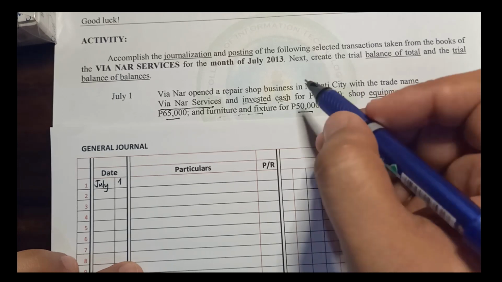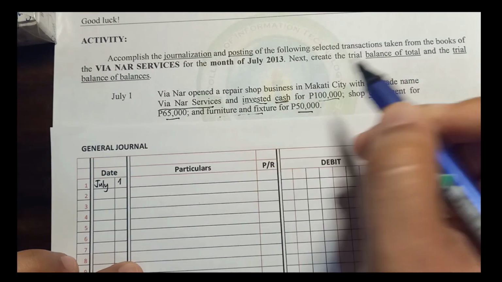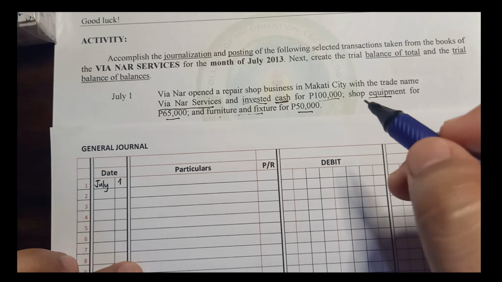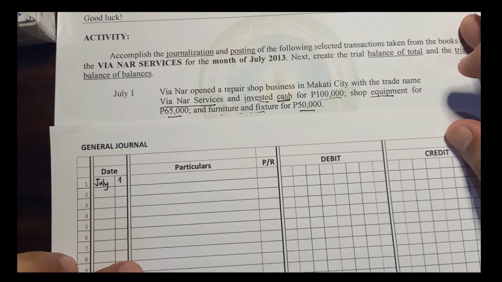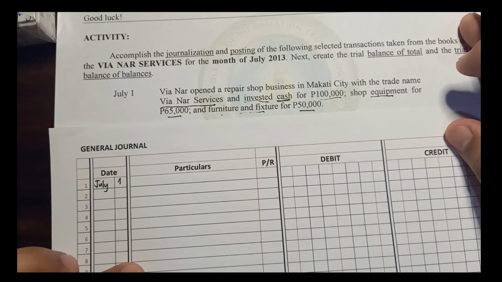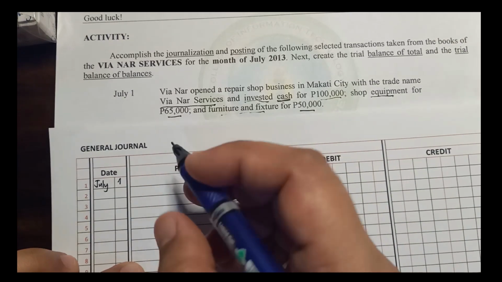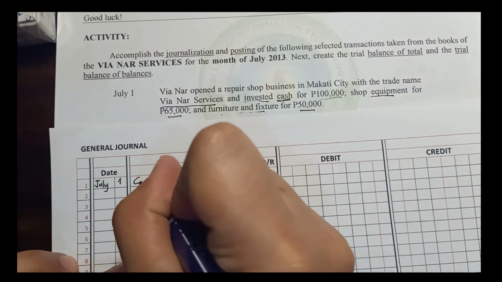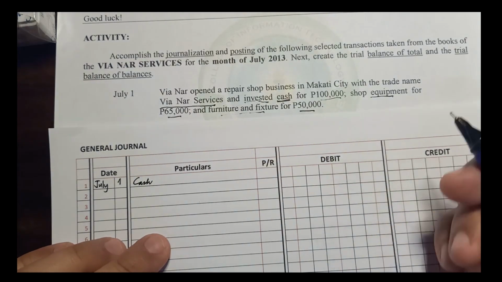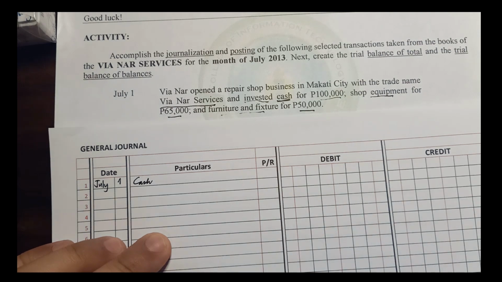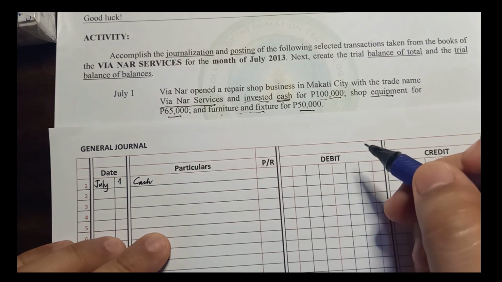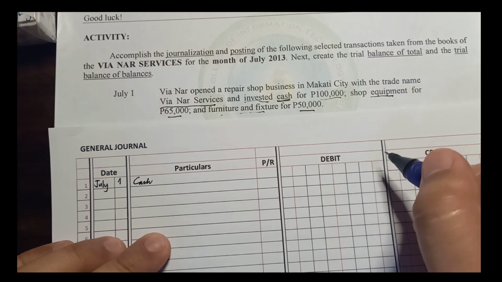So, syempre, unahin na po natin yung invested cash. Okay, so makikita nyo po dito that there has been an increase in asset and there has been also an increase in capital simply because there has been an investment made for the company. Okay, so susulat na po natin dito ang cash. Ayan, cash. Since there is an increase in asset, dito po ilalagay po natin siya sa debit side. So, magkano yung cash natin? It's worth 100,000 pesos. Okay?